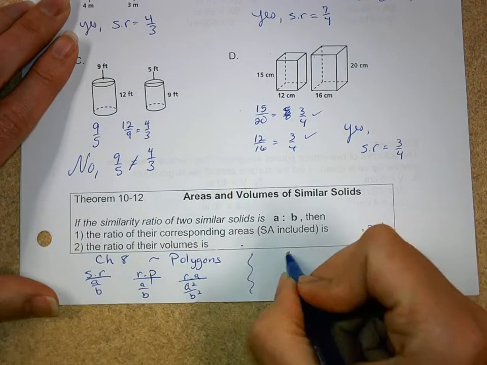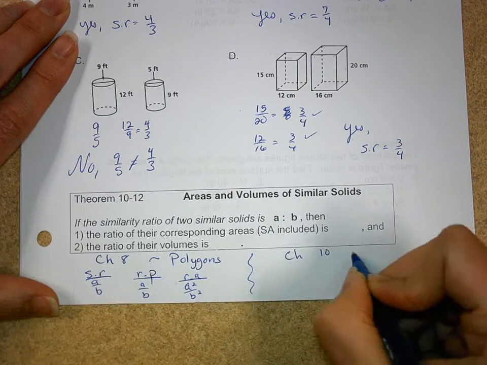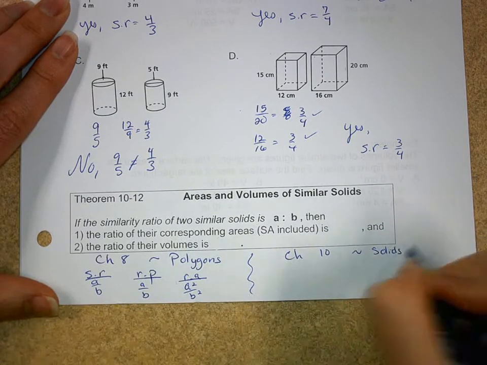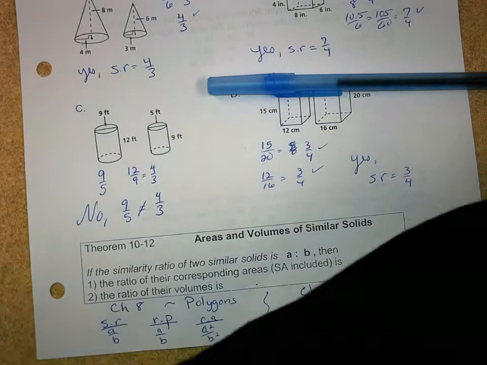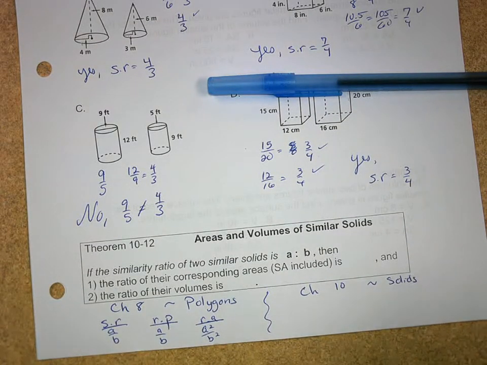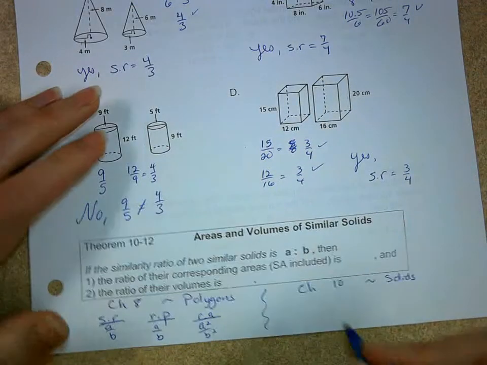So now, take that to the next level for chapter 10 with similar solids. Do you think my similarity ratio is going to have the same relationship? Yeah, your similarity ratio, your linear measurements are still going to be A to B.